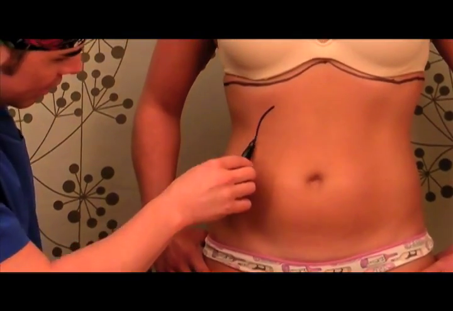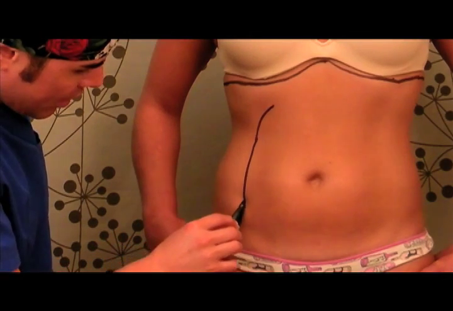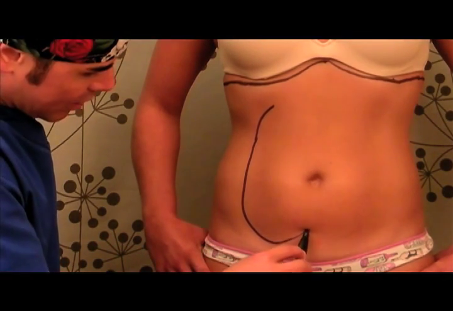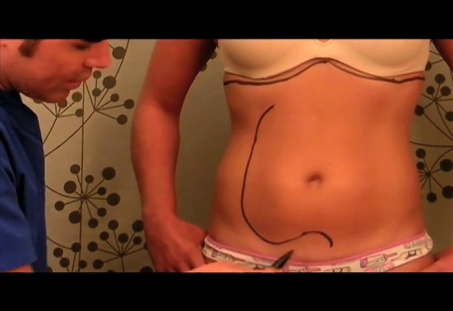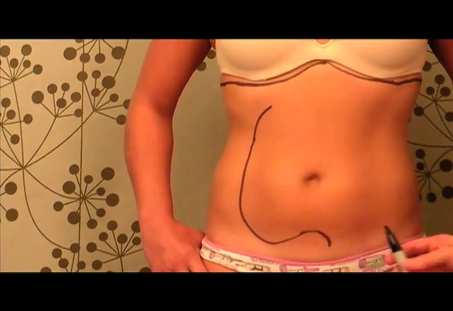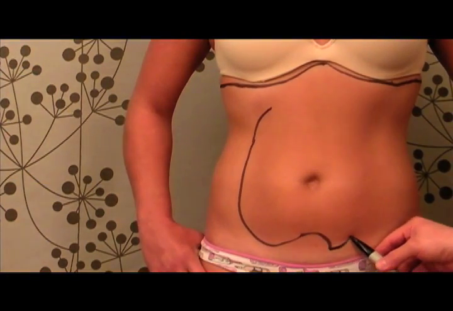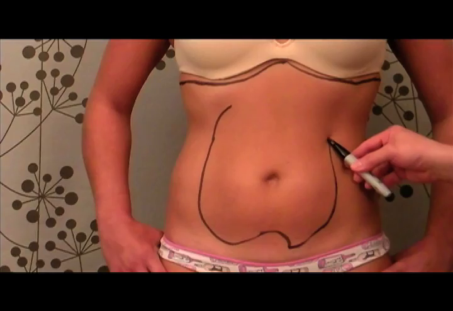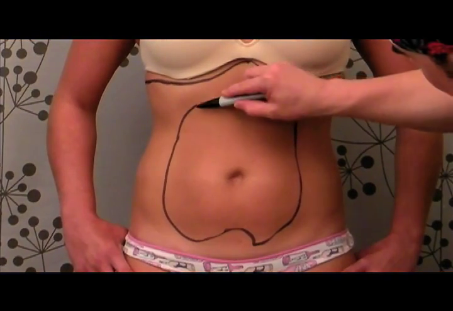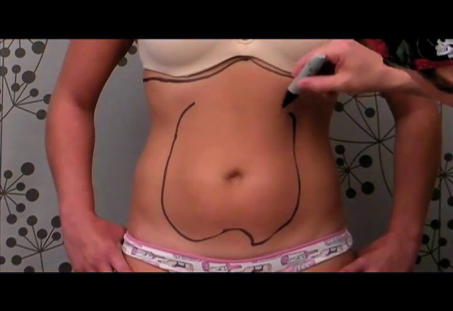So we go here, just kind of go around, and I go around this thing that we call the buccal deformity. Let me get that here. And then I continue onwards, just following the curves very nicely up to this area on the patient.